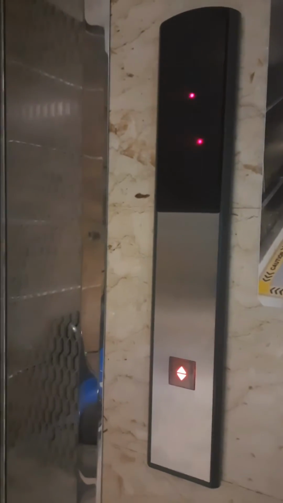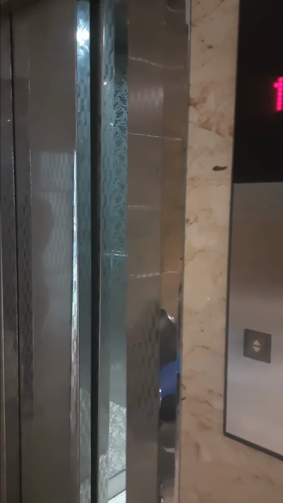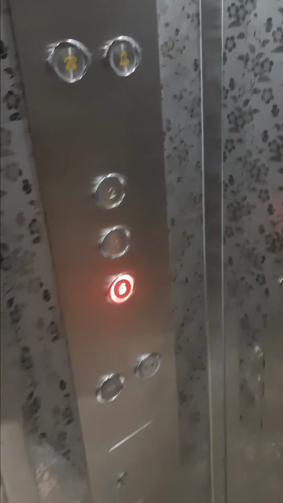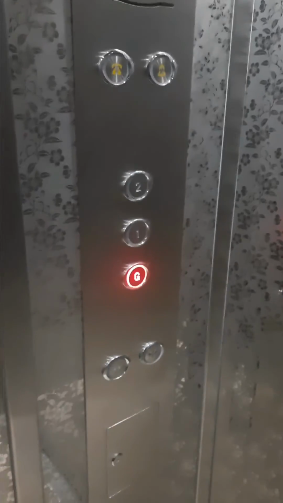I press the first floor. I'm on the first floor, so the lift is coming back to the first floor when I press this button. You can see the lift came and opened, and now we'll go to the ground floor. I press the ground button and the door is closed, and you can see the lift is going to the ground now.